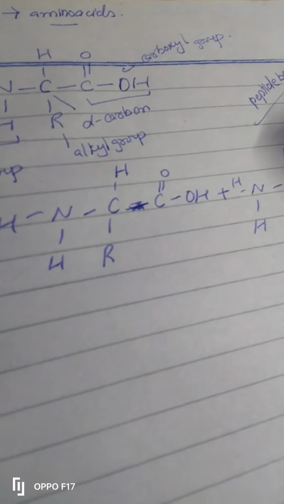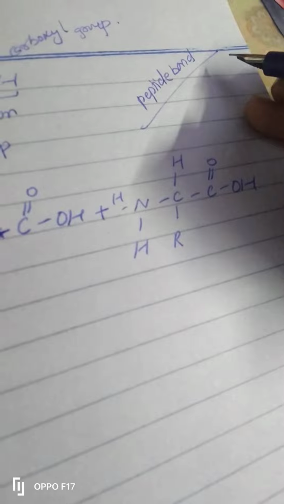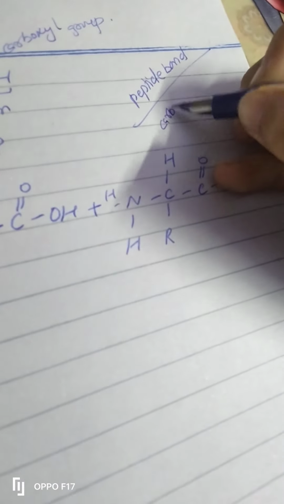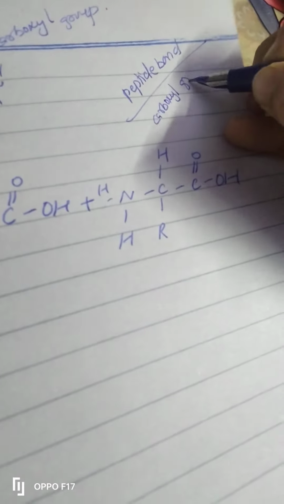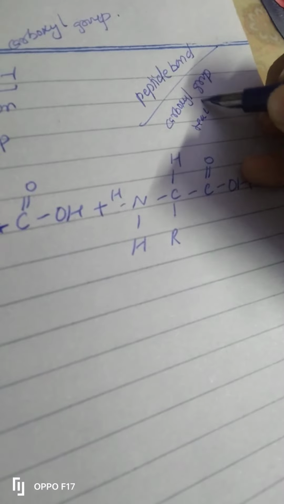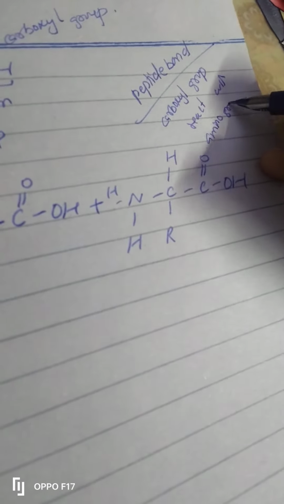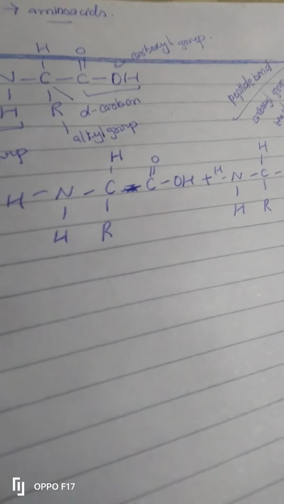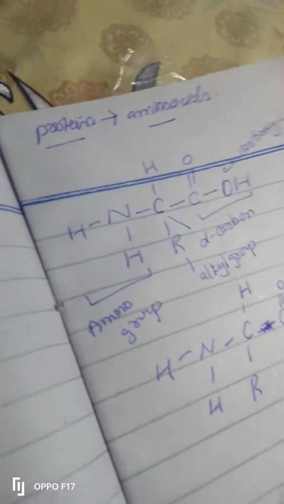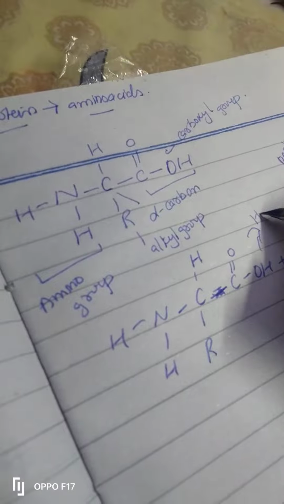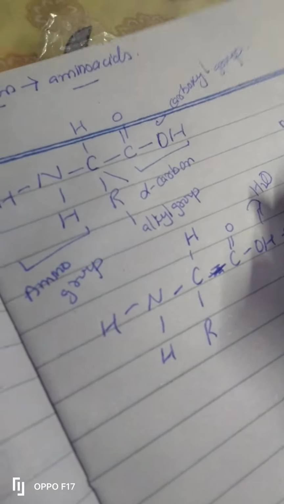Now what is a peptide bond? A peptide bond is when a carboxyl group reacts with an amino group. With the removal of water, because it is dehydration condensation.